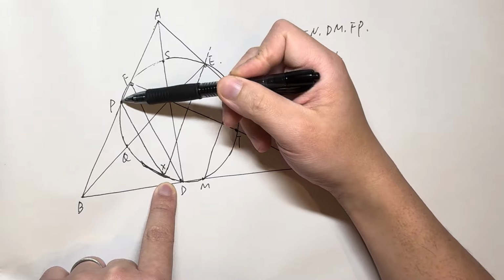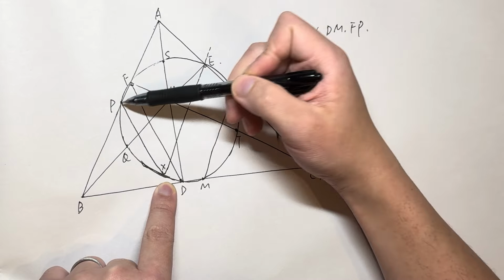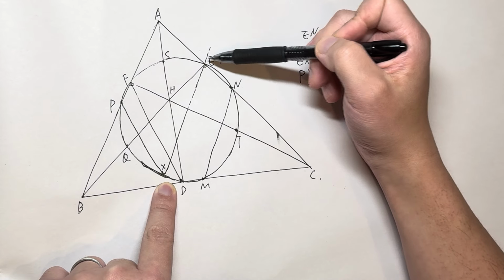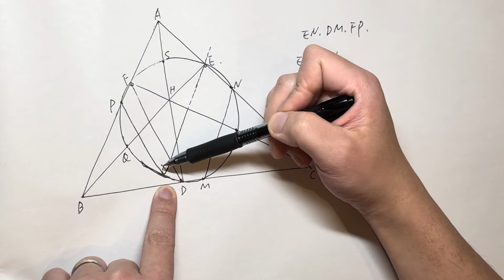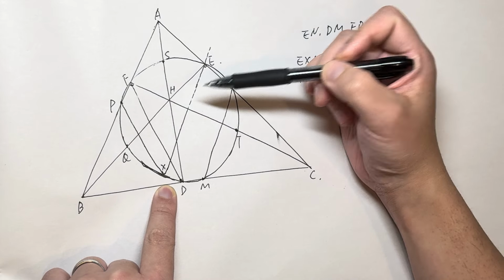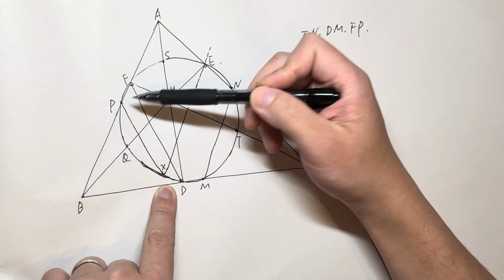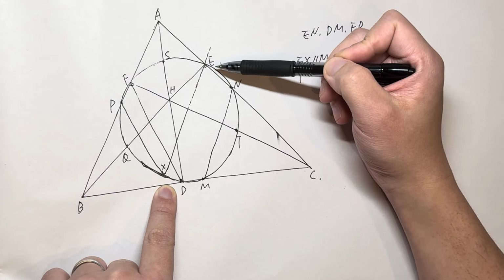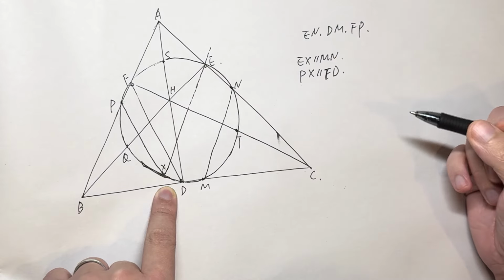We want to prove that PXE equals, for example, PDE or PME or PNE, right? Because if PXE equals, for example, PNE, then we prove that PXNE are cyclic. Then we know X is on the 9-point circle.